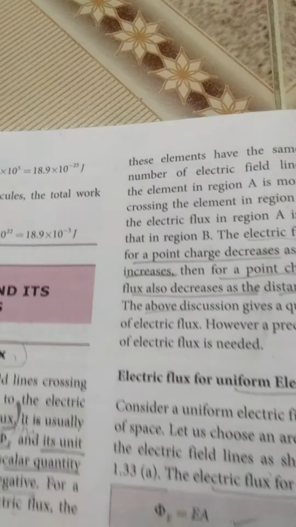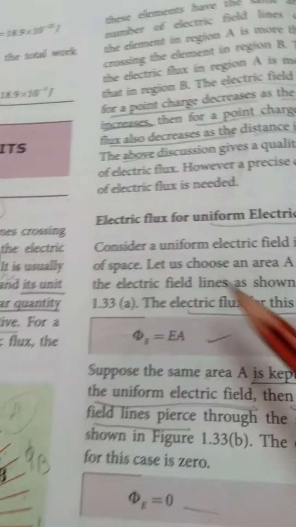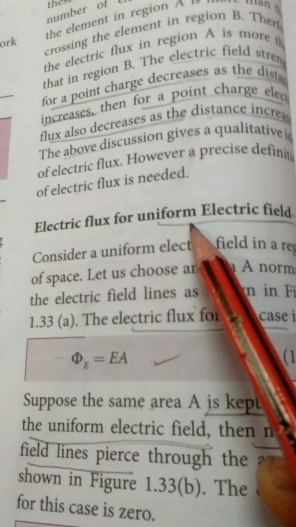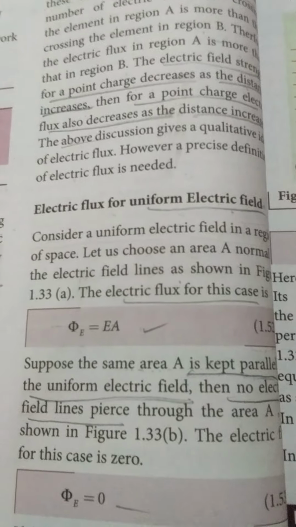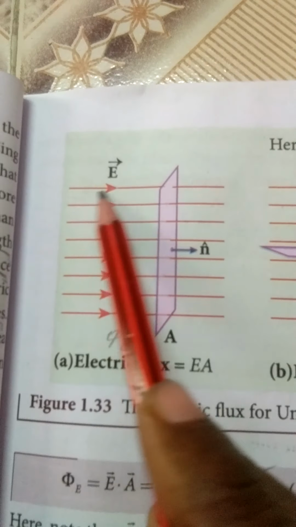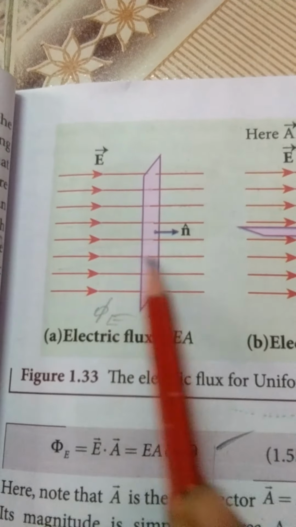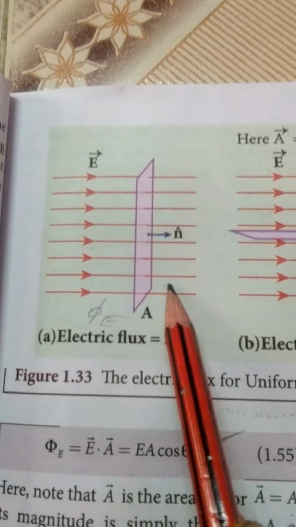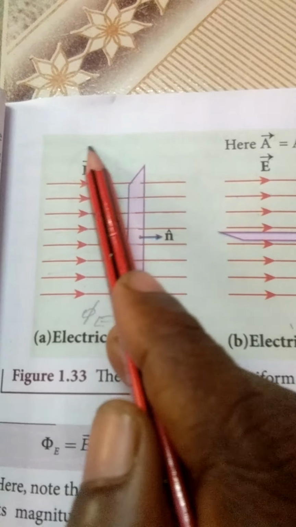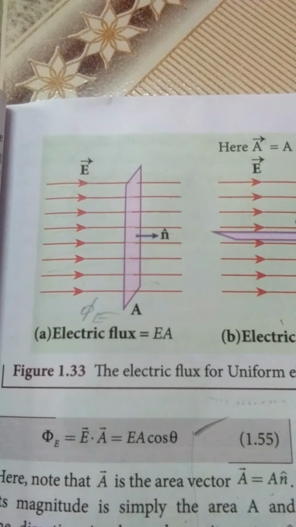Now next we go to the electrical flux for the uniform electrical field. So now we draw the uniform electrical field, denoted by the E vector.